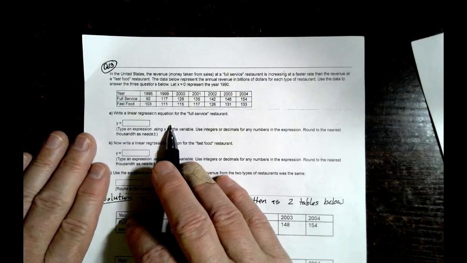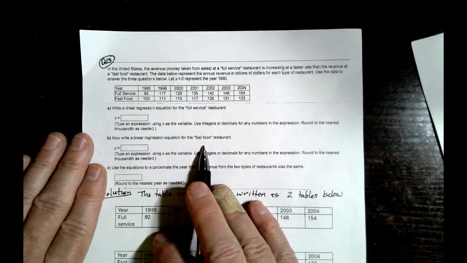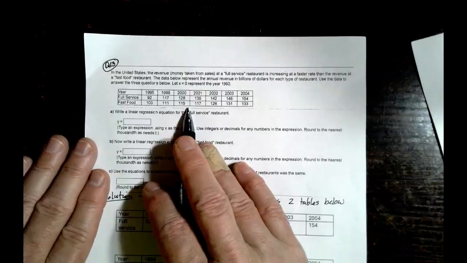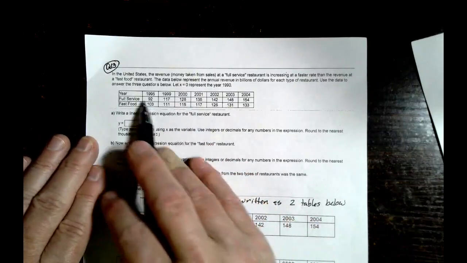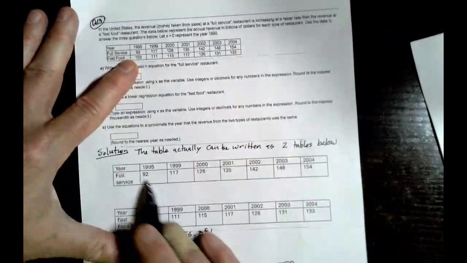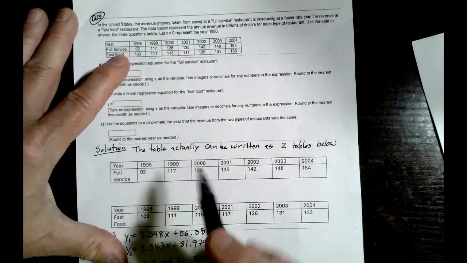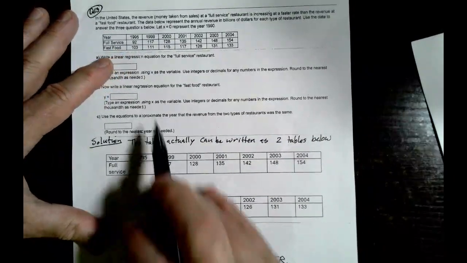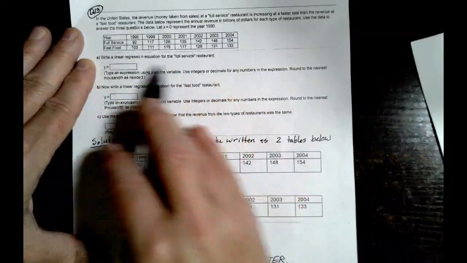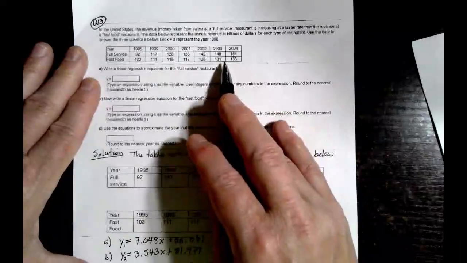All right. So now they want you to find a linear regression for full service and a linear regression for fast food. Well, the first thing you have to realize is this is really two tables in one. So if you want to know the full service, you just ignore the bottom line and you only focus on the first two lines, and you get this table here, which is just ignoring that bottom line of fast food. Now, if you want to do fast food, you ignore the line in the middle, and you only focus on the top line and the bottom line to give you your table. So this is really two tables in one.